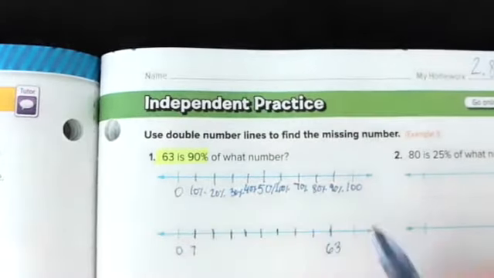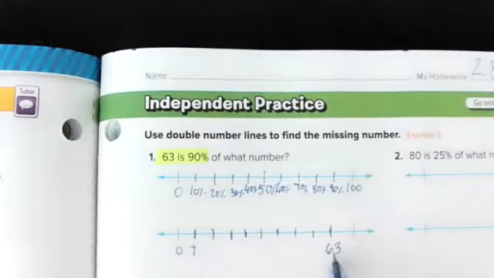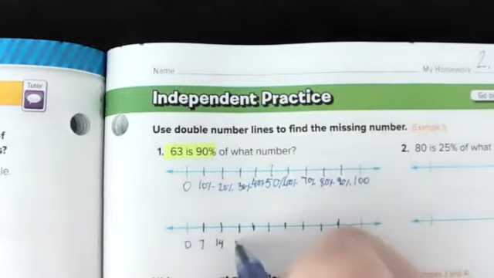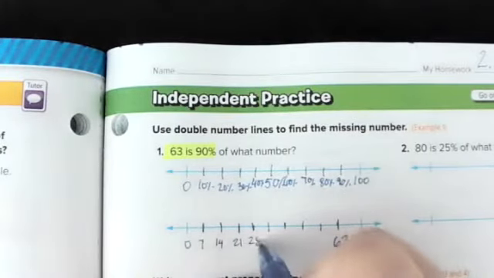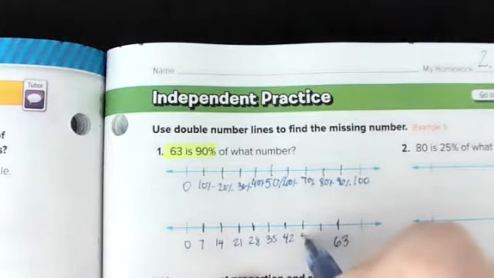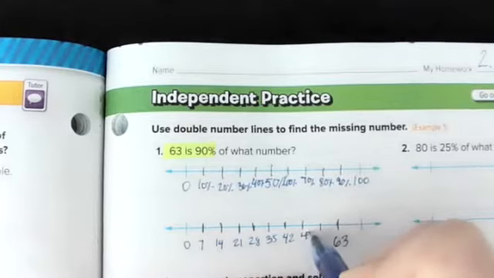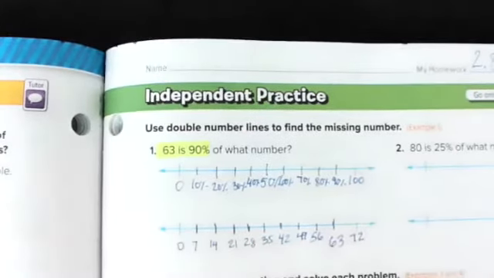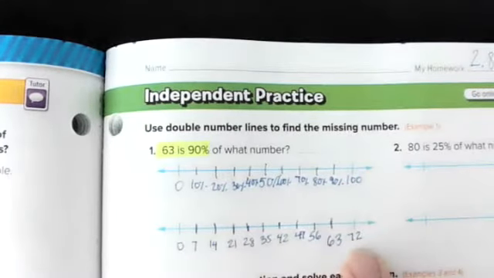And again, how did we do that? We knew there were 9 intervals. So 63 divided by 9 is 7. So I count by 7. Try to squeeze those in there. Okay, and then the answer is 72 was the full entire number.